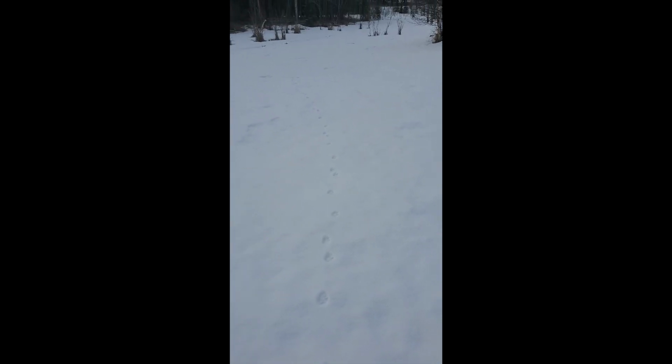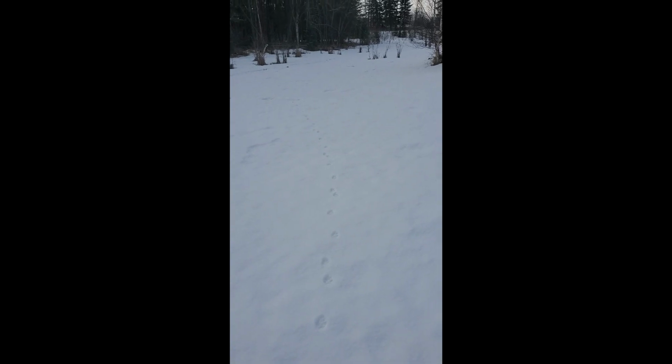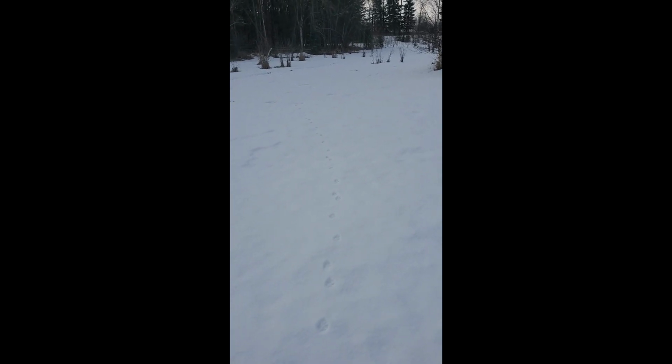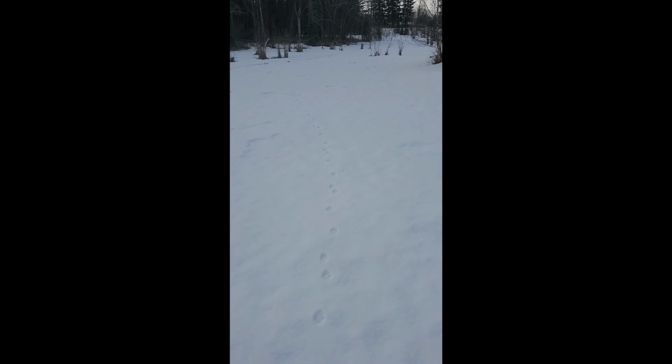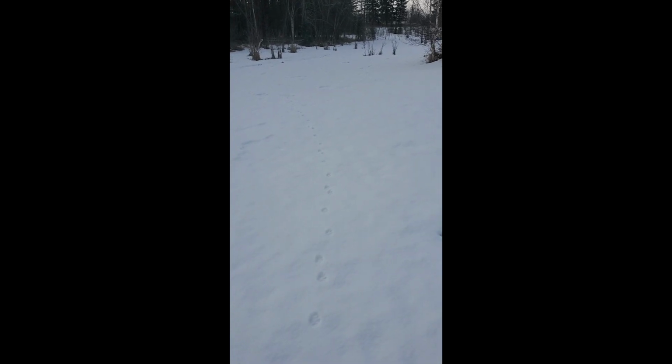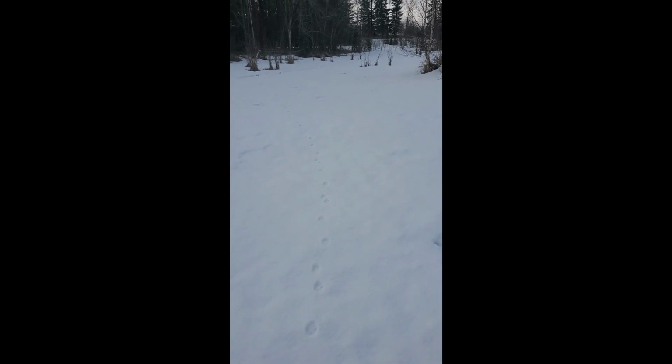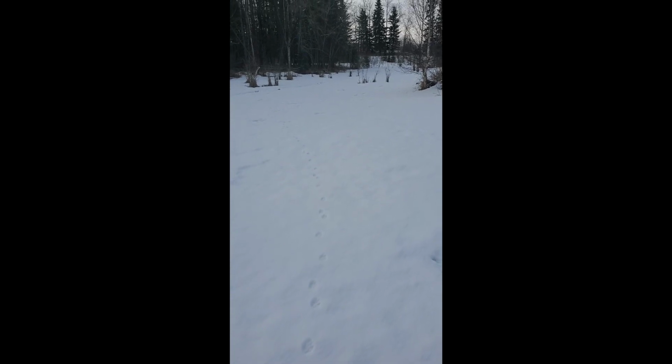Okay. Well, that was a fun little thing. We'll call that my coffee break. And now I got to get back to work. Oh, I wish I could just keep going. It's a beauty day for tracking with this fresh little dusting of snow. Somewhere up ahead is that little fox hiding in the woods doing its thing.